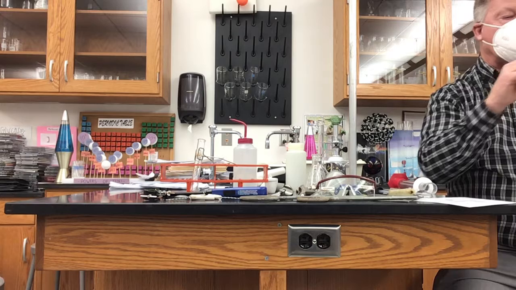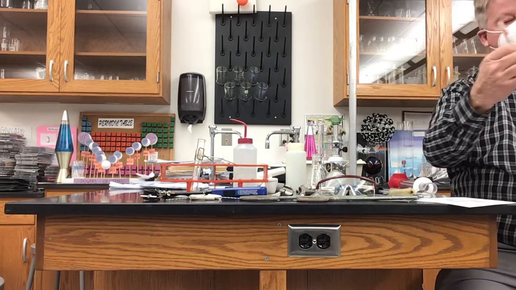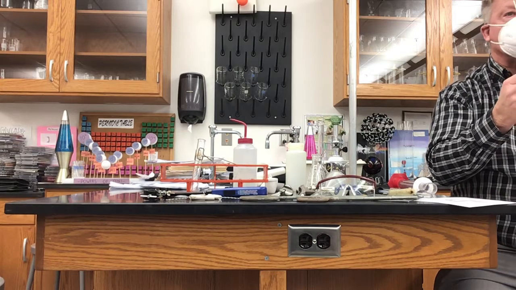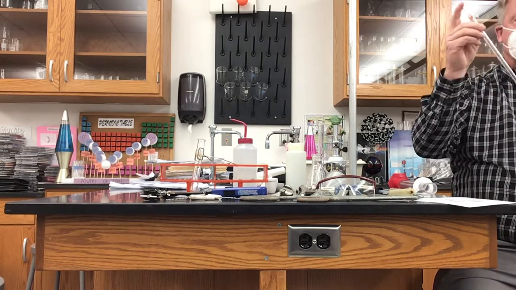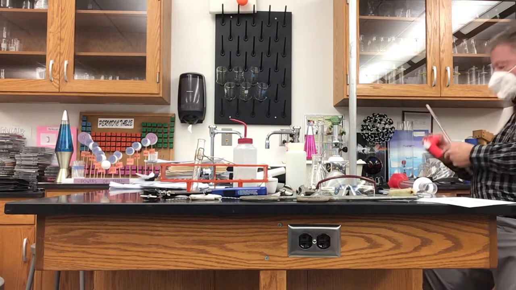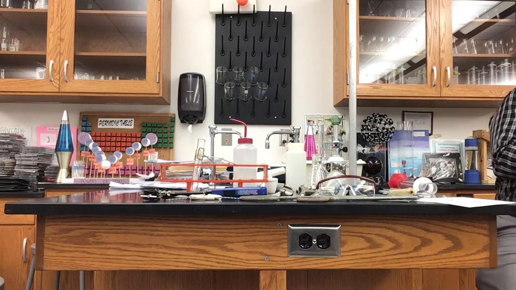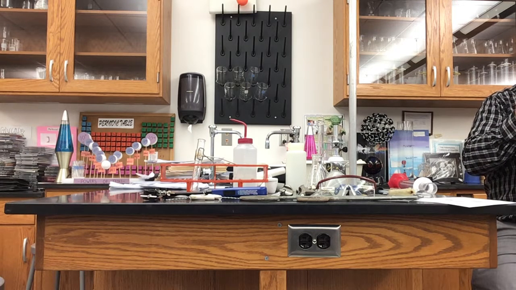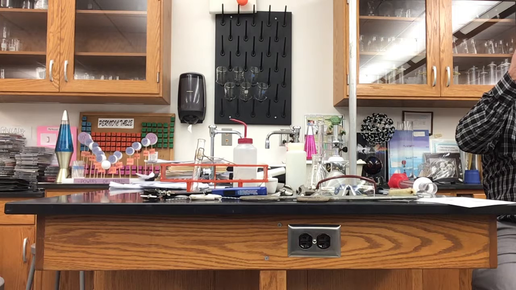This is called a graduated pipette because I could do 6.1, 8.2 milliliters very accurately, and we have these little things here, these pipette pumps, and we can put that on there, and I can draw liquid up like that, and I can let the liquid out.